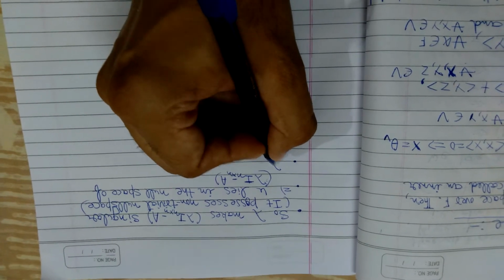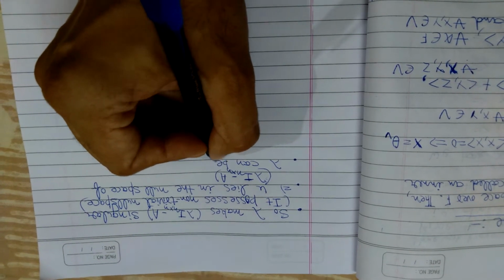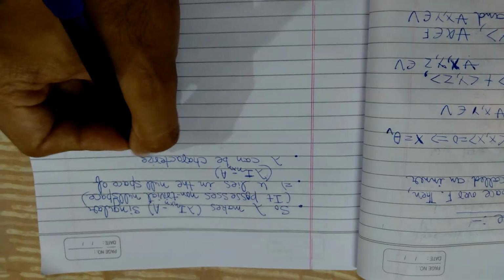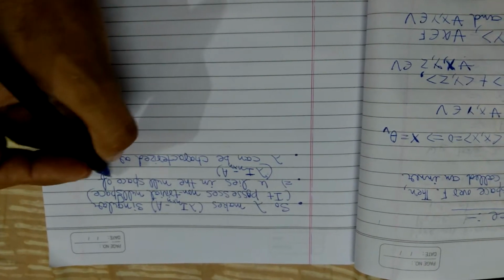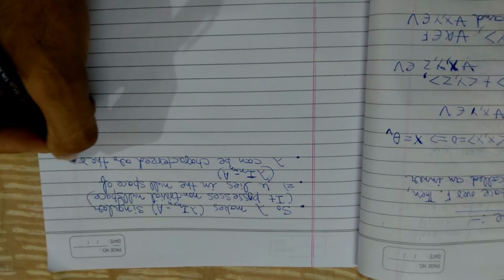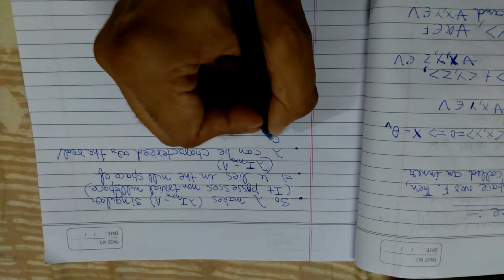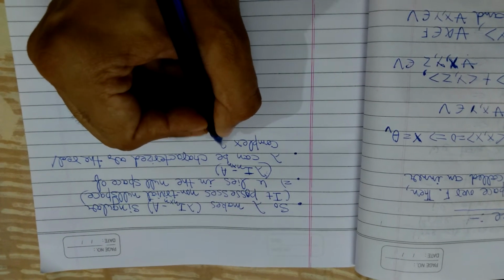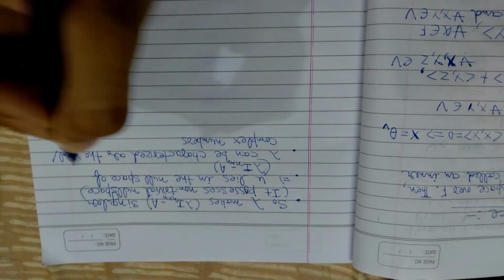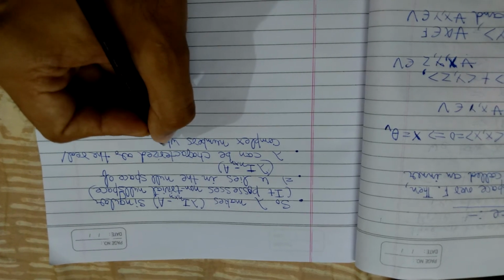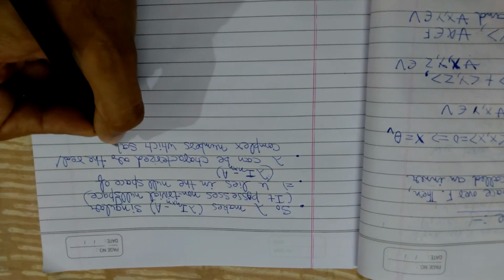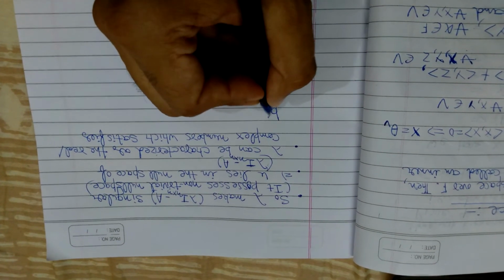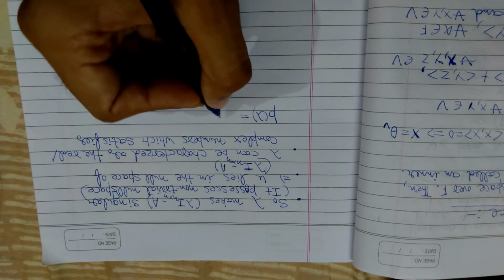So lambda can be characterized as the real or complex numbers, based on which field we are considering, which satisfy this polynomial, the characteristic polynomial, right?